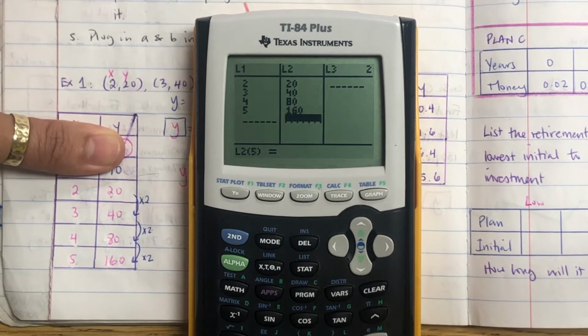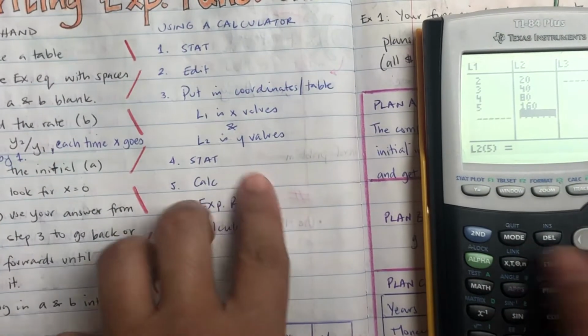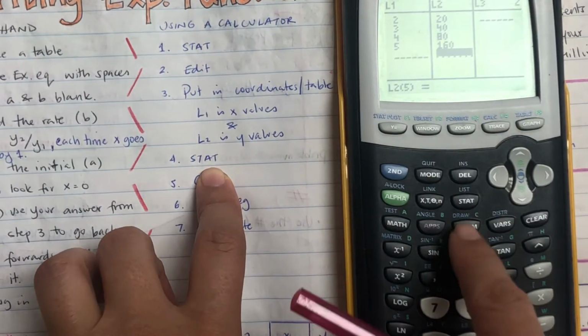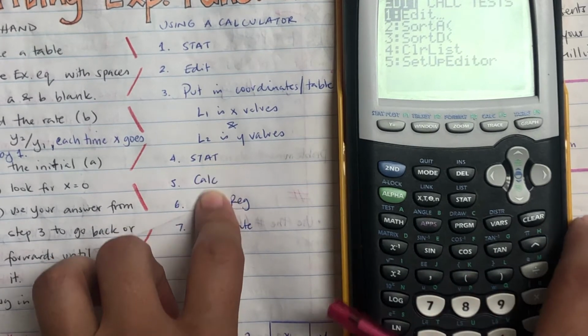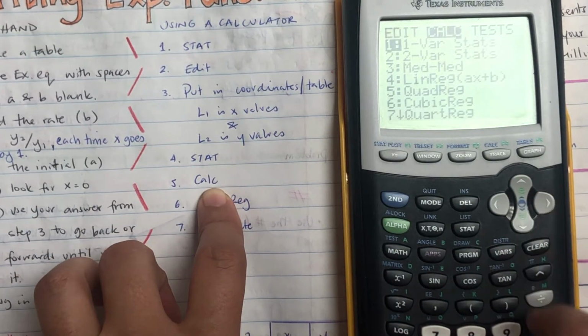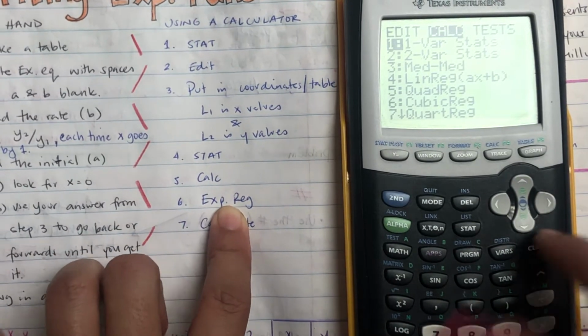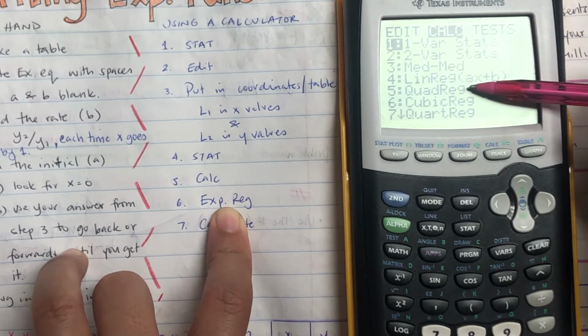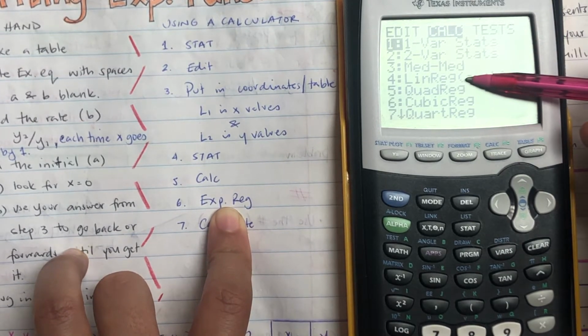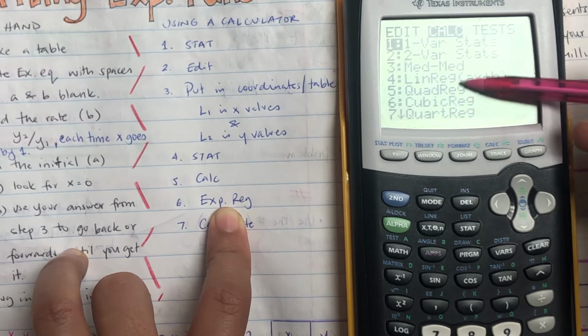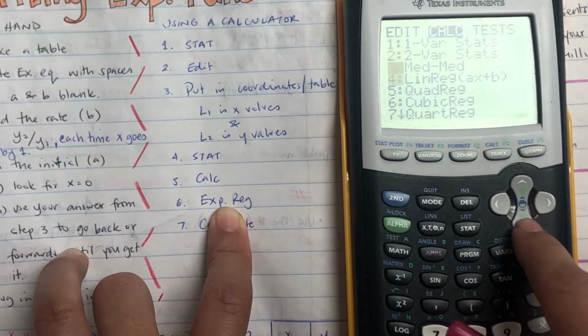160, enter. Okay, so I've put in my table of values. All right, then you're going to go stat. Okay, move over to calculate. And you're looking for exponential. So remember when we were looking for quadratic, you'd go to quadratic, you'd go to linear, but I'm looking for exponential, which I don't see here, so I'm going to scroll down.